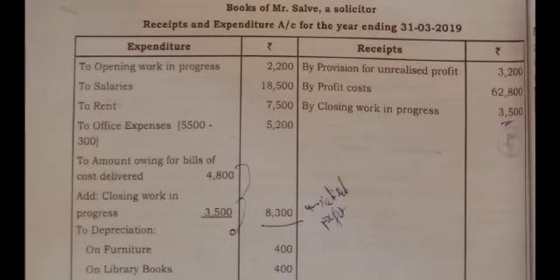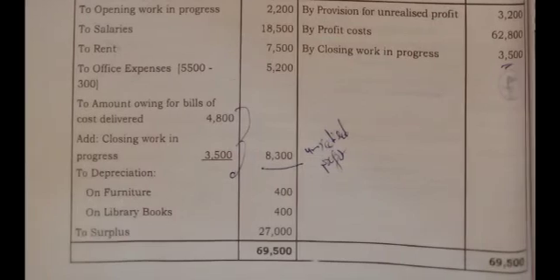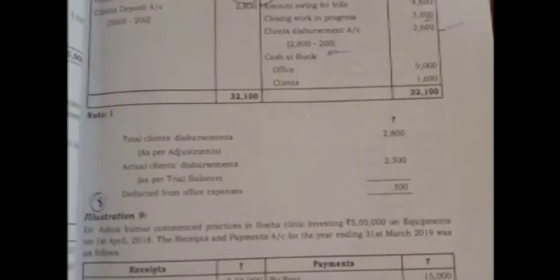Again closing work in progress. See, on the left hand side opening work in progress is there. Similarly the closing work in progress is also shown on the right hand side, 3,500. The total should be 69,500. Out of 69,500 we deduct the various expenditures, so 27,000 is the surplus. Then this is the balance sheet.